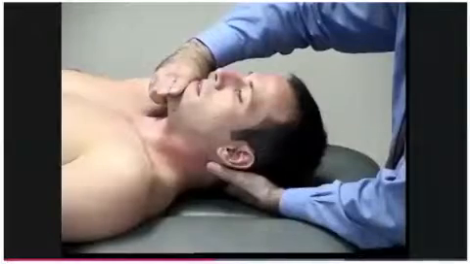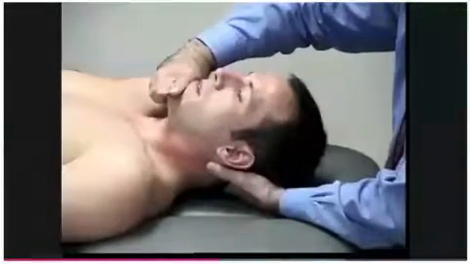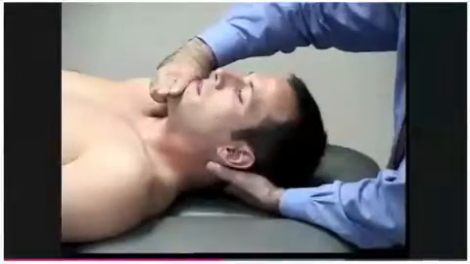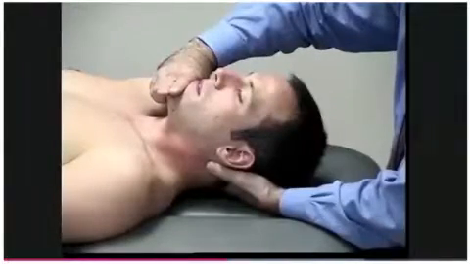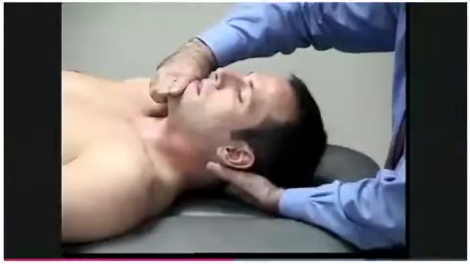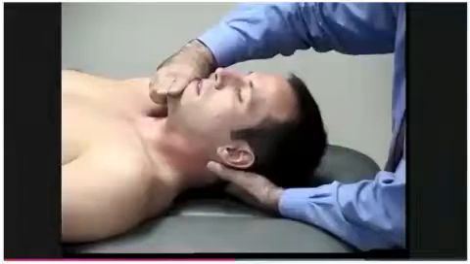And now, in a second, I'm going to switch to a side view so you can see this a little bit better. Now, with this side or lateral view for this occipitoatlantal articular problem that was extended, side bent left, rotated right, I have now placed the patient into his flexion barrier.